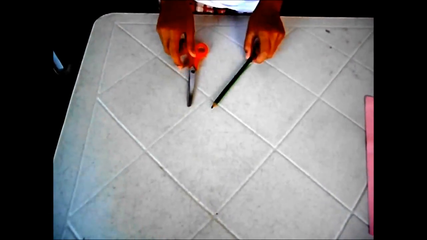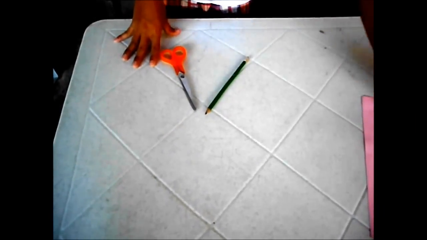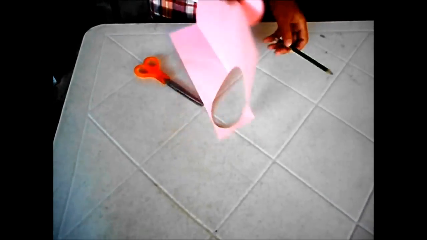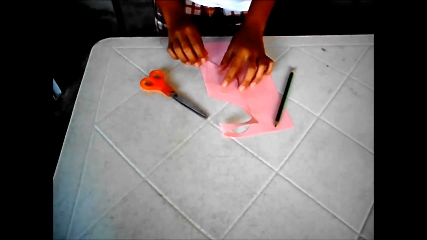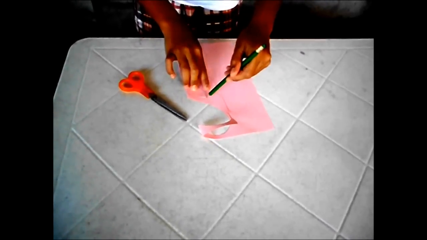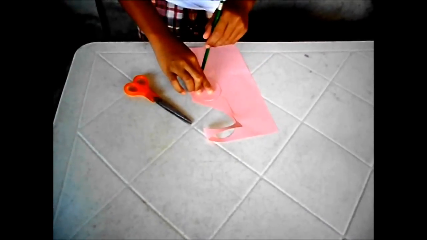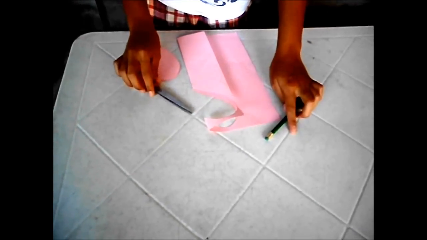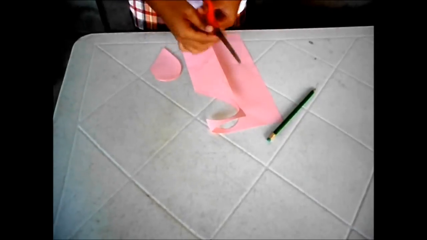We'll now proceed to cutting the heart shape for the representation of x squared. We already cut one before, so all we need to do now is trace the heart shape. After tracing the heart shape, we will cut the traced part.